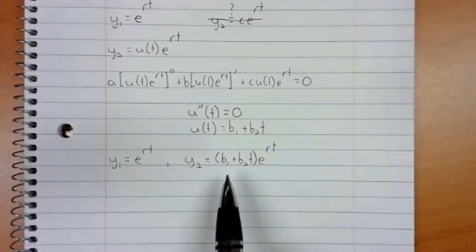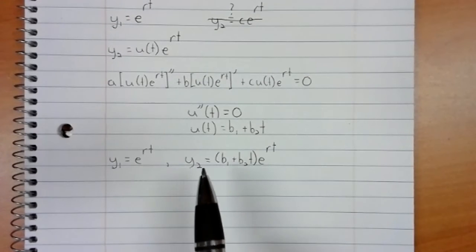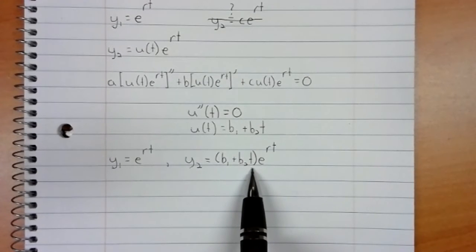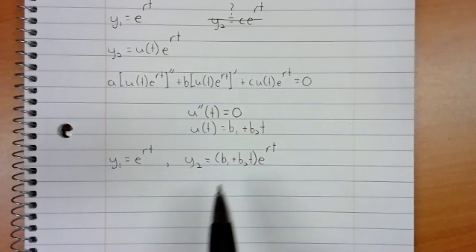They are multiples of each other, but not constant multiples.